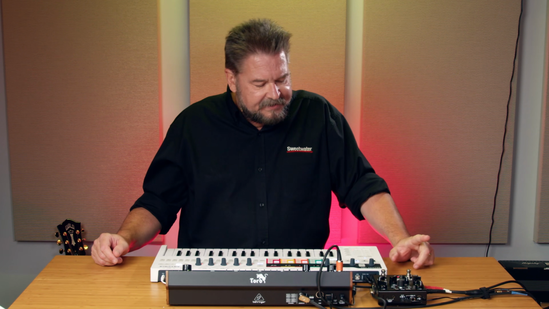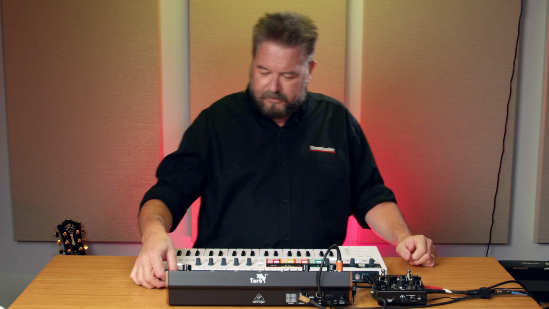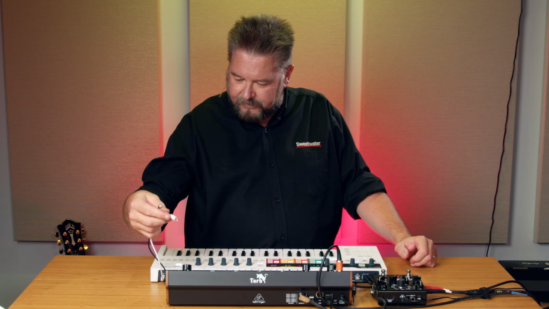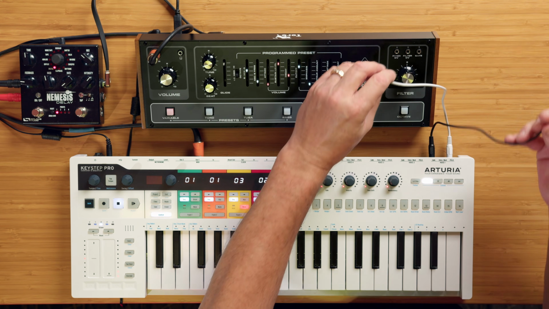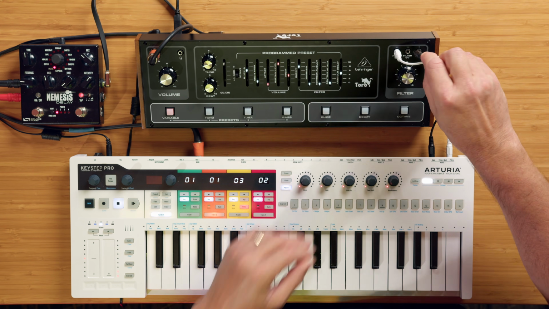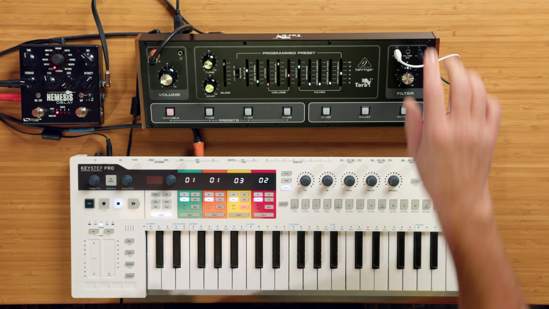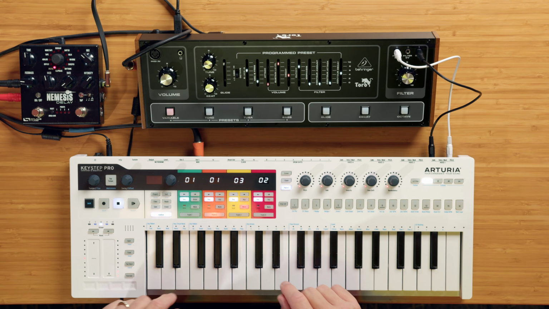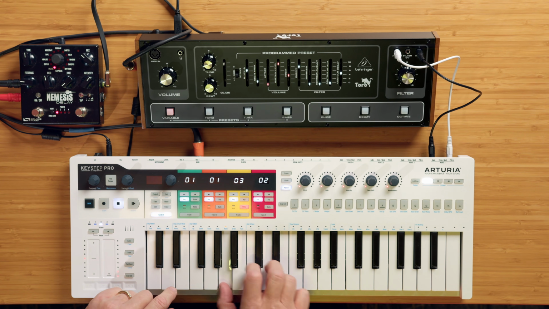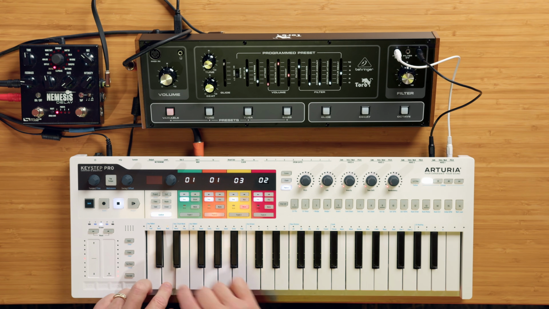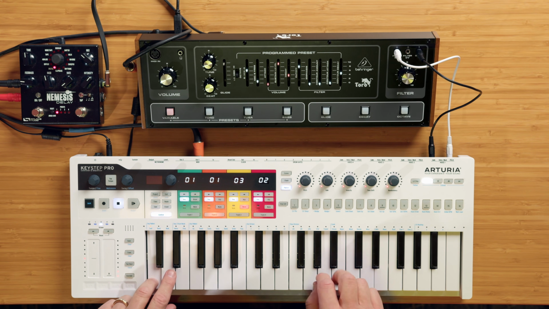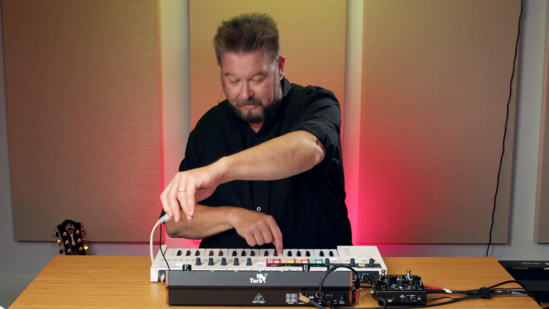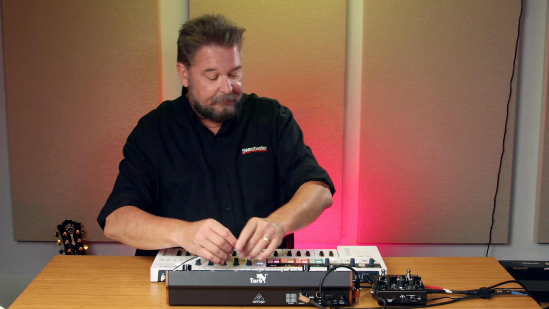But one last thing I do want to do, and that is to prove to you that the voltage works just as well. And so what I will do is take the pitch out and the gate out, and I'm going to disconnect the MIDI, and it should still work. Just to prove no tricks.